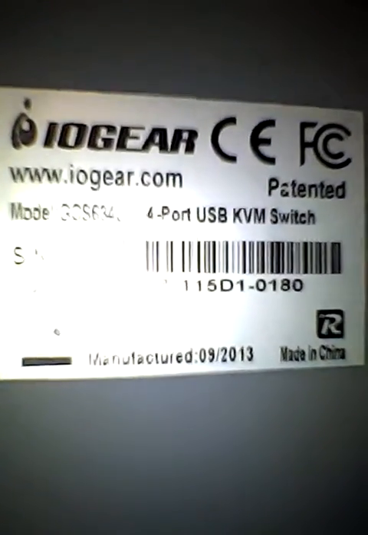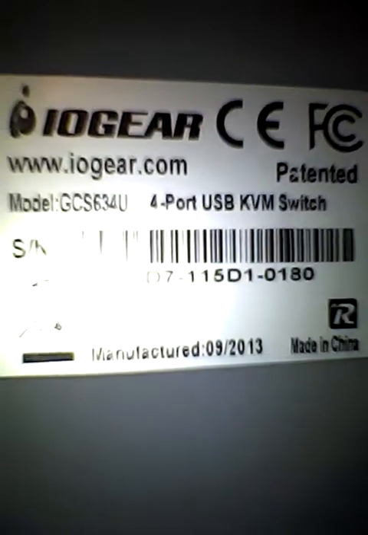This is Cat C here, just real quick showing the 4-port USB KVM switch here. Alright, so that's what it's going to look like basically. This is what the other side will look like.